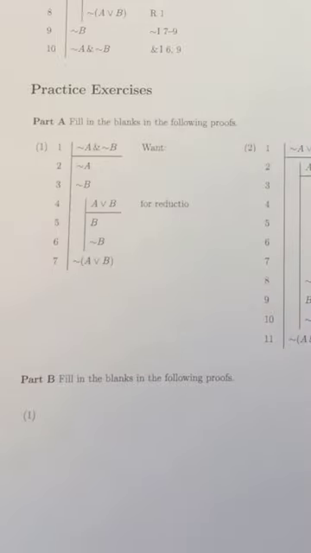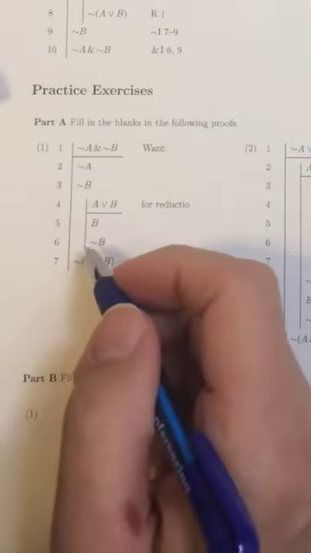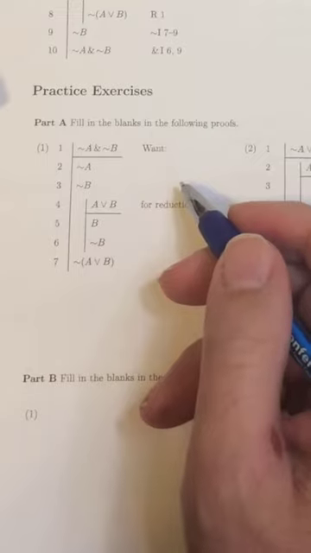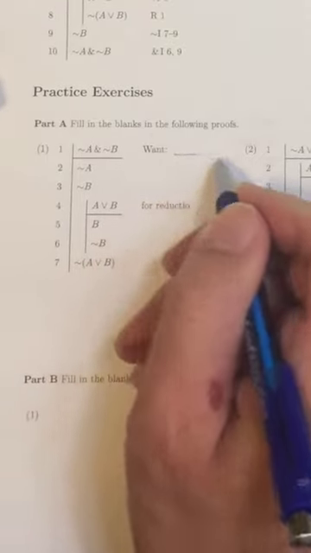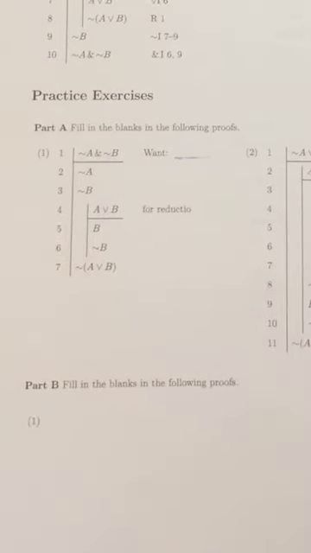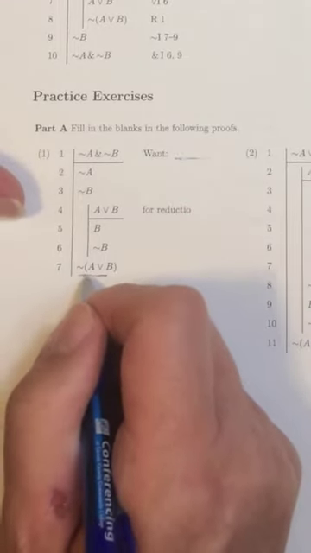Okay, so let's try some problems from the homework. We're going to do this one. This is a fill-in-the-blank problem. Now, the first blank you've got here is actually your want line. How can we fill that in? I mean, shouldn't we know what we want? Well, you can fill it in because it's down here, right?